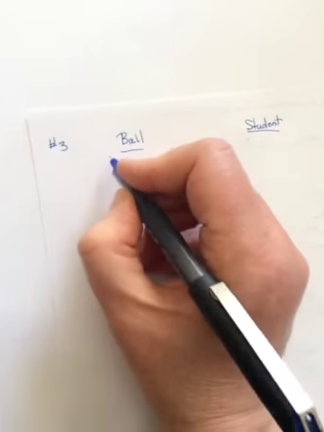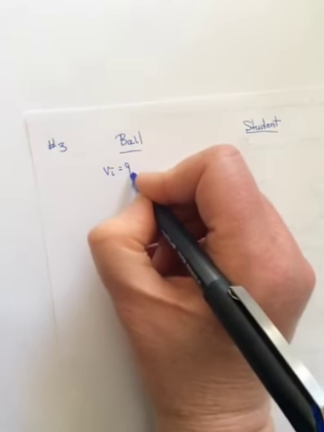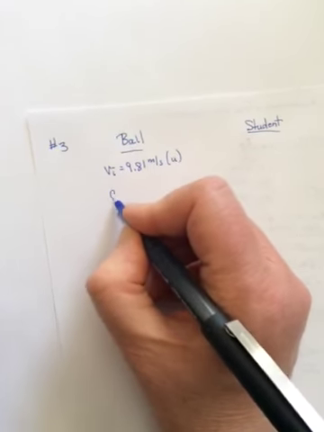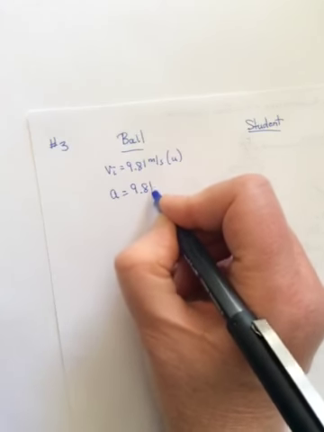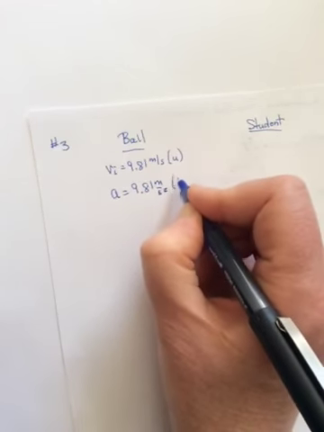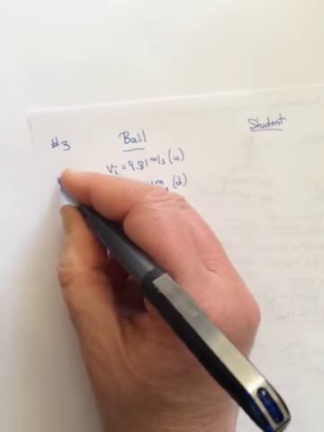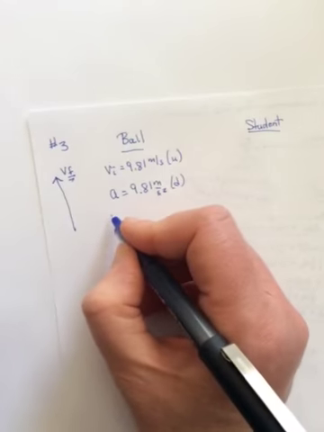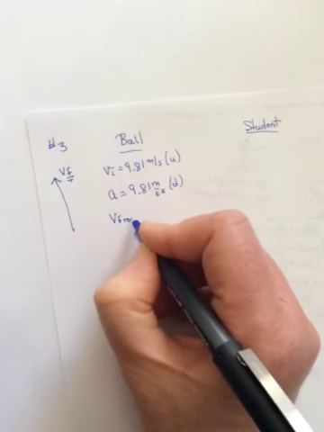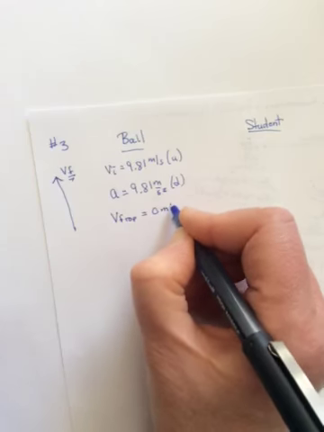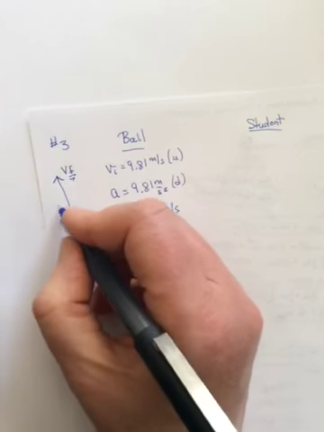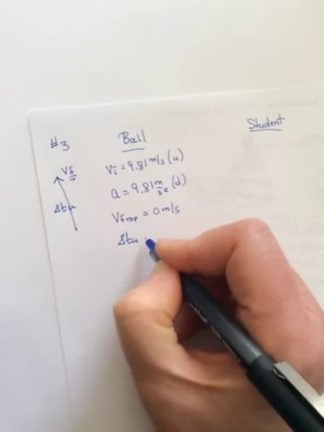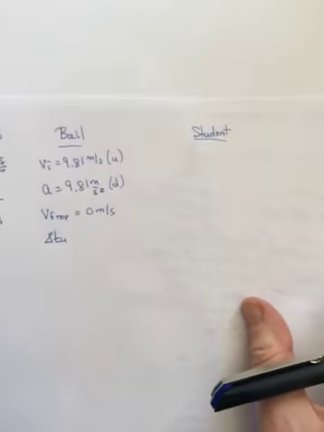Okay, so first if we look at the ball, it tells us the VI is 9.81 meters per second, and that's up. We know A is 9.81 meters per second squared, and that's down. And we know it's going to go up until it stops. So the VF at the top will equal 0. And from that we can find the time that it takes to go up, delta T up. And then to double that, we would get the whole time.